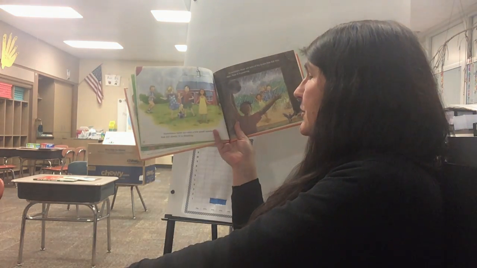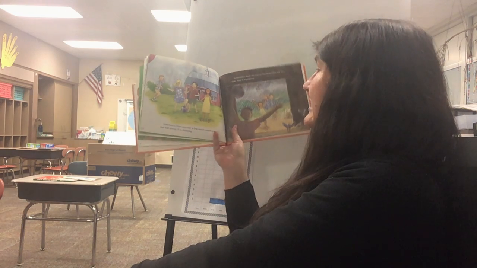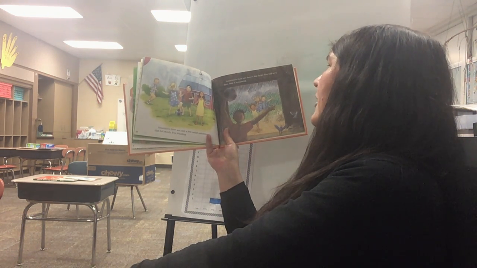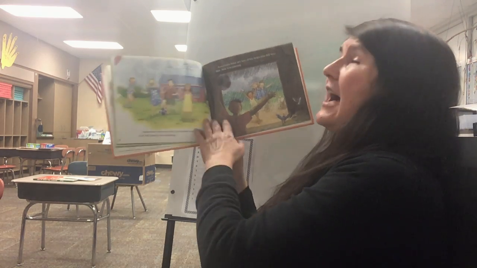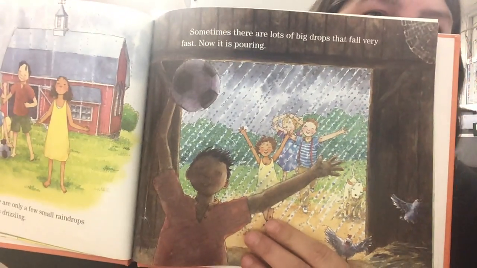Sometimes there are only a few small raindrops that fall slowly. It is drizzling. Sometimes there are lots of big drops that fall very fast. Now it is pouring. So drizzling, pouring.